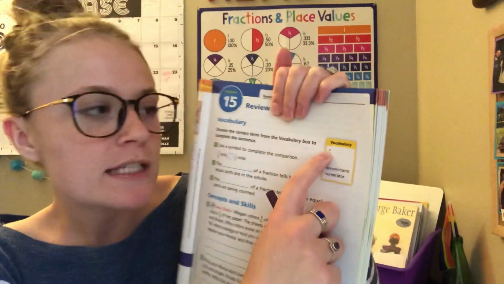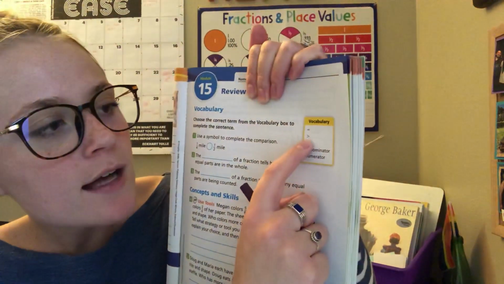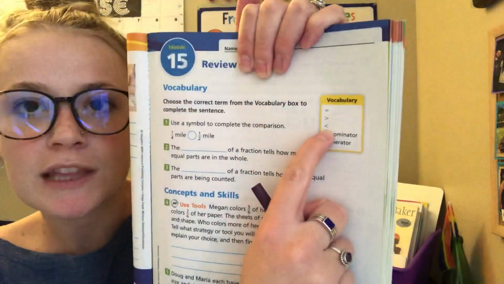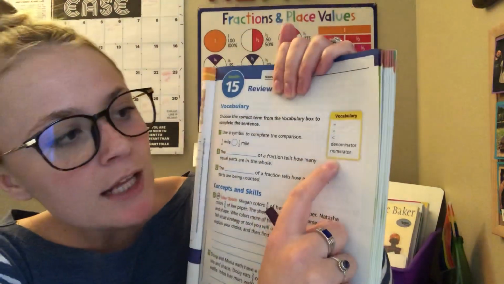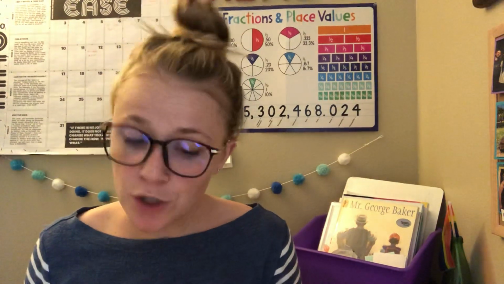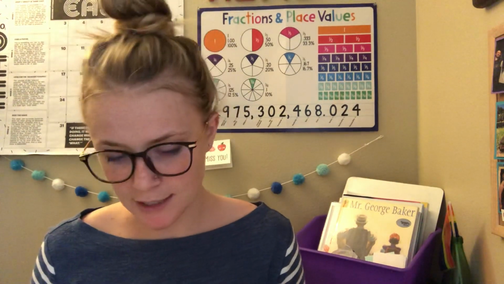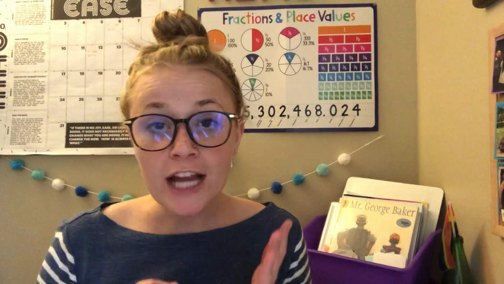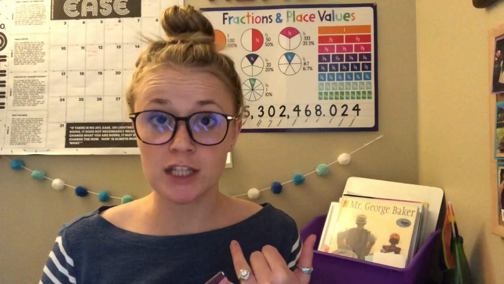So we have the symbol for equal, symbol for greater than, and the symbol for less than. Then we have a denominator and numerator. Number 1 says, use a symbol to complete the comparison. 1/4 of a mile is blank, then 1/2 of a mile. So these fractions have the same numerator. The number on top is 1 for both of these fractions.